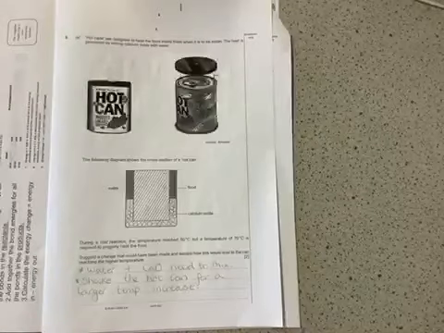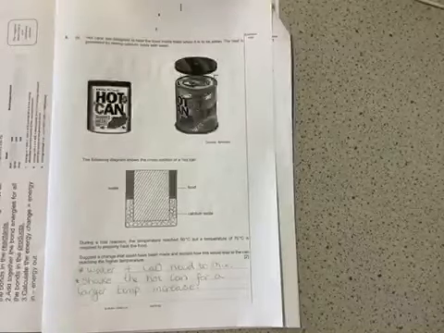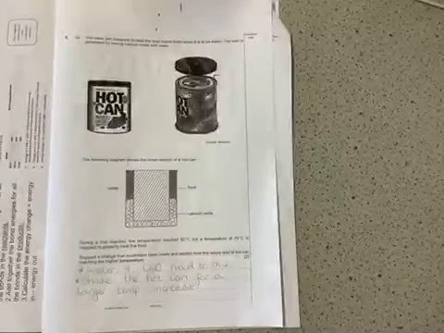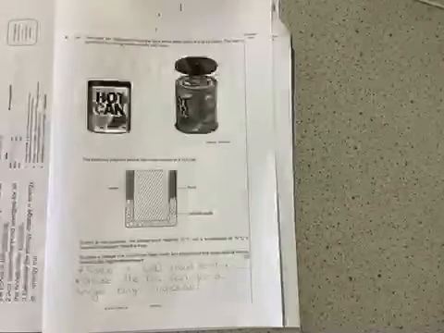So this is the Endothermic, Exothermic 5.4 additional chemistry workbook. Some of this you will have started in class and you've been given it for homework to finish.